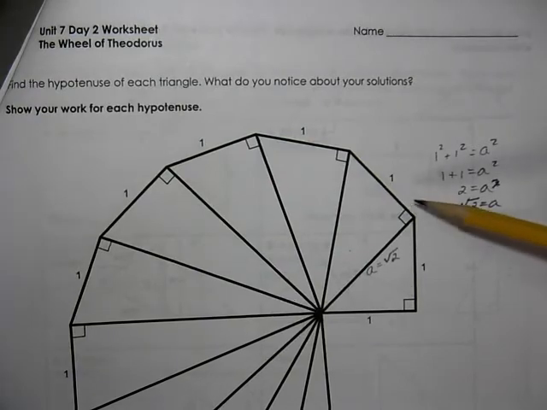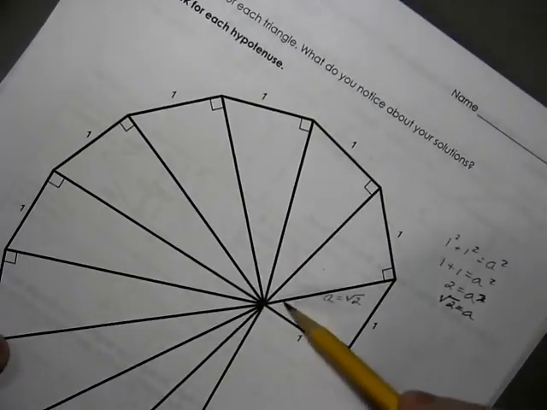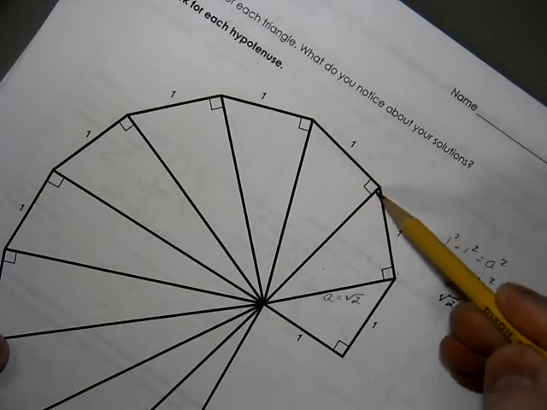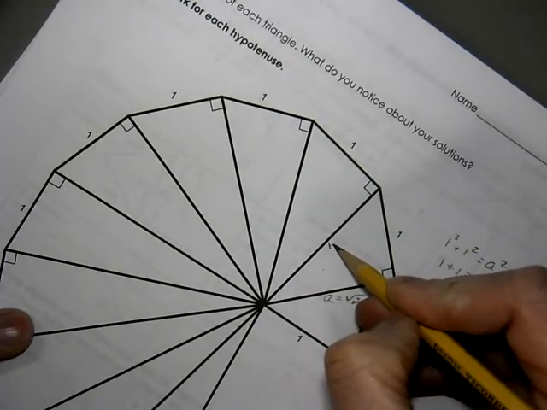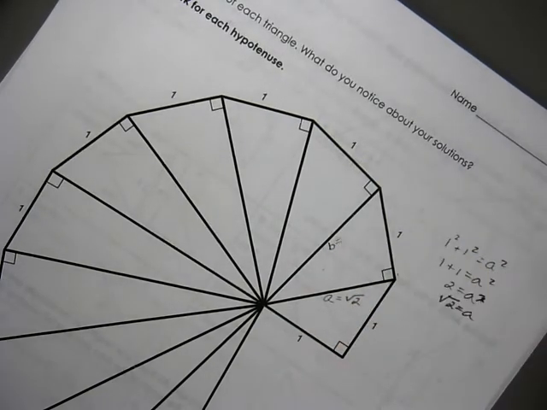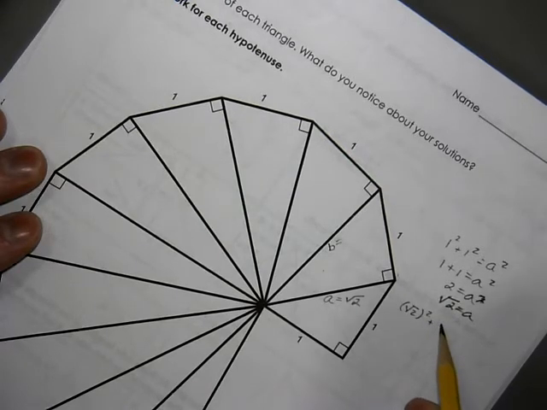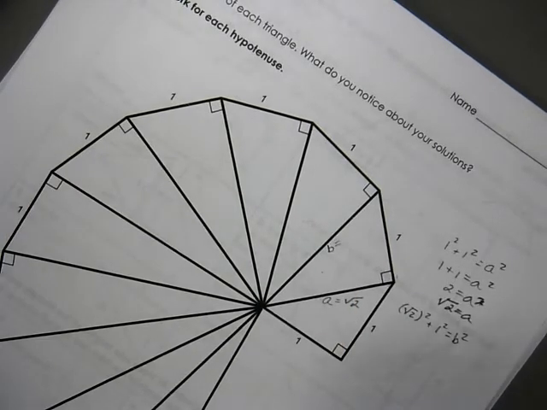So now we come over here to this other triangle. It has a length of square root of 2, a length of 1, and we're supposed to find the hypotenuse. So let's call this side B. So we have one side called the square root of 2, one side a length of 1, and we're going to figure out what the B side is.